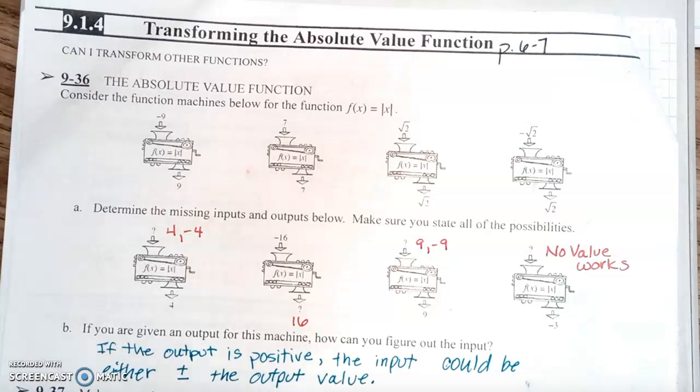So instead of doing it to the quadratic parent function, we're going to do it to the absolute value function, all right? So the first thing we're going to do is we're going to talk about the absolute value. Question 36 says the absolute value function. Consider the function machines below. For the function, f of x is equal to the absolute value of x.